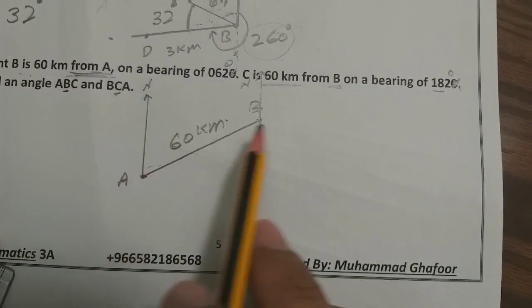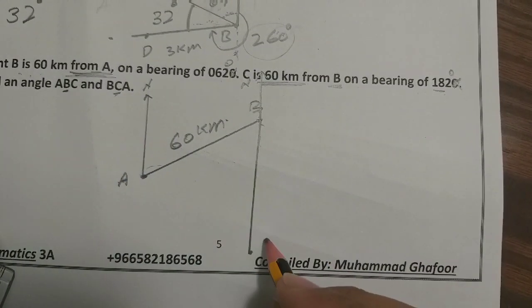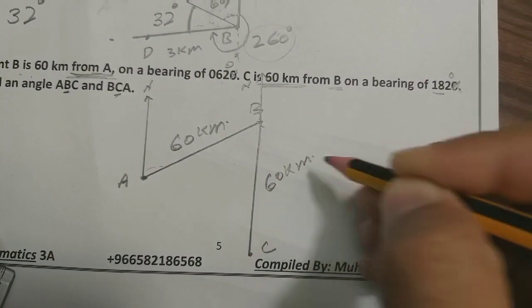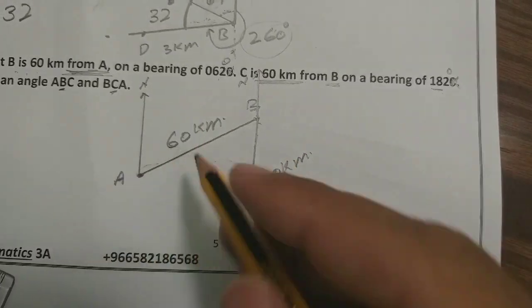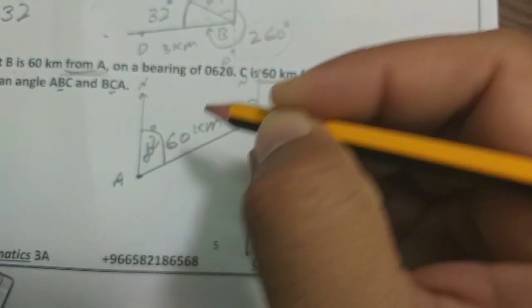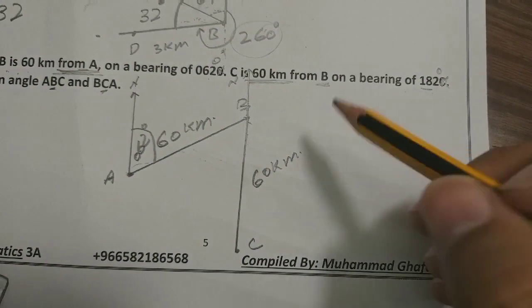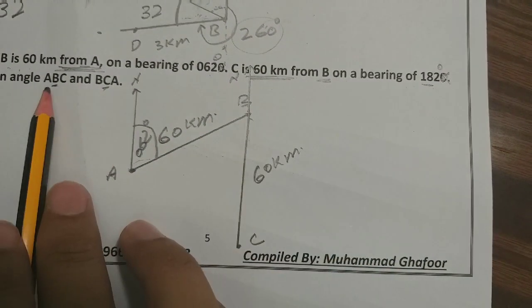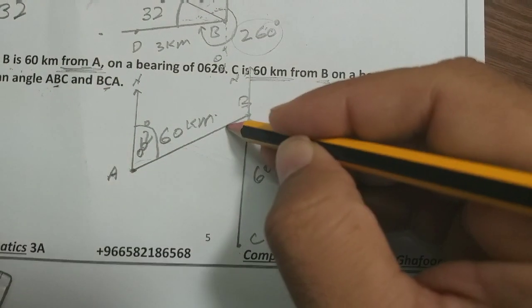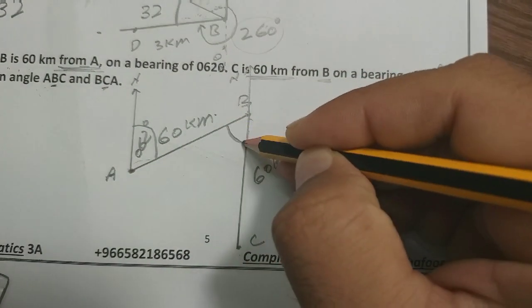Now it is also given the length till point C, 60 kilometers. So this length is also 60 kilometers. This bearing is 62. Now we need to find this angle. This is B, this is C. We need to find angle ABC.